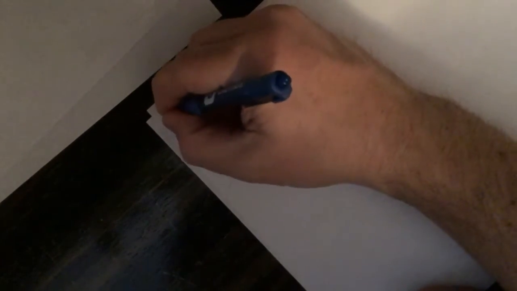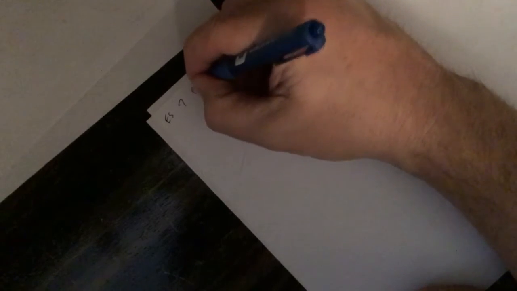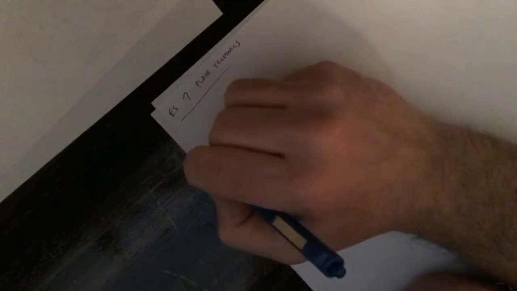Okay, I'm going to talk a little bit now. This is the ES7 Plate Tectonics Study Guide continued. I'm going to talk a little bit here about types of crust.